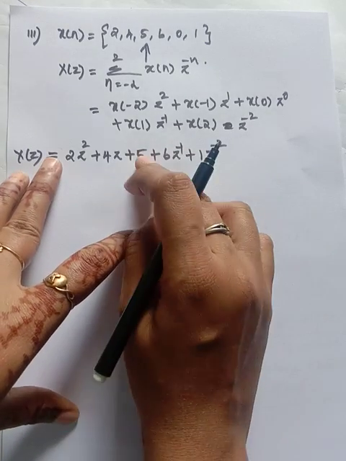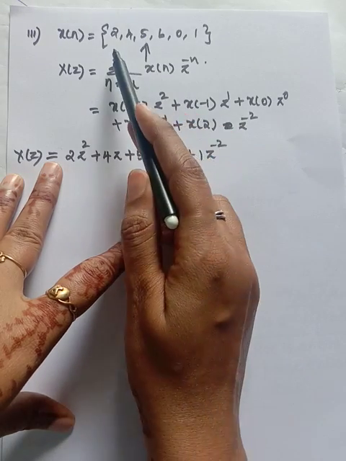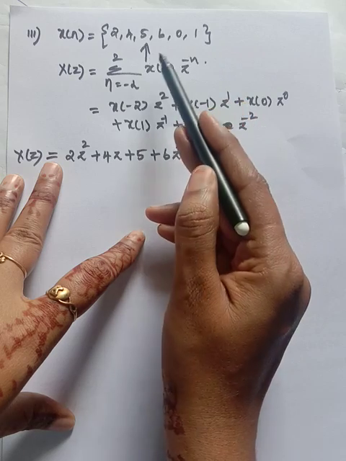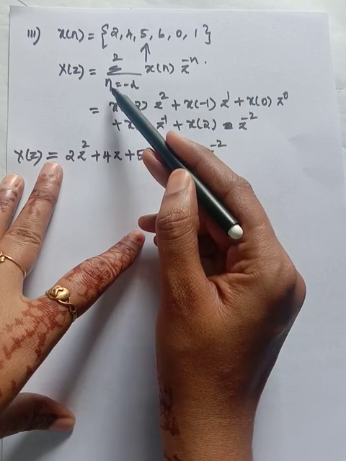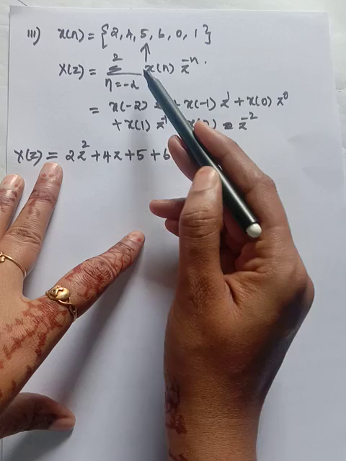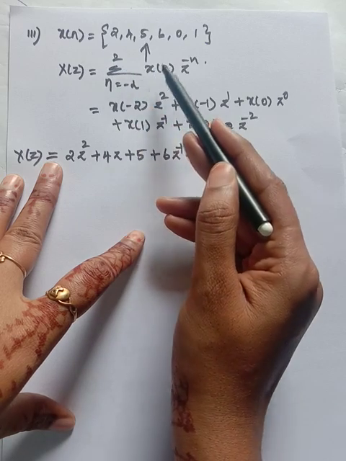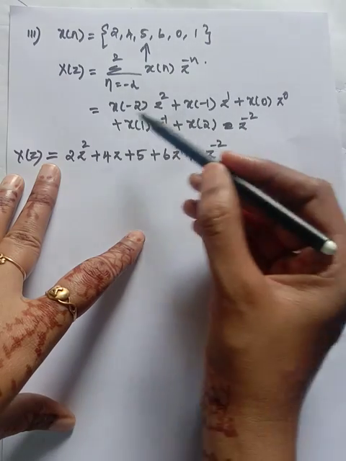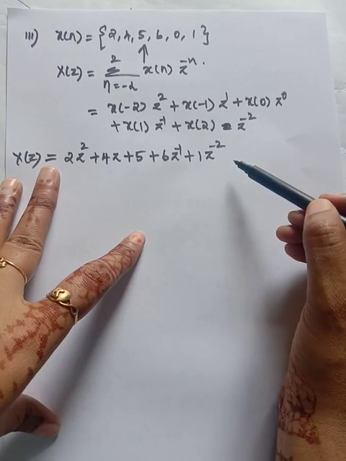Now consider this problem the same. Here we have both the negative side and positive side, so I have written the summation from n equal to -2 to +2 of x of n z power minus n. You know how to expand this. I have expanded this, and after substituting the values, I am getting this sequence.